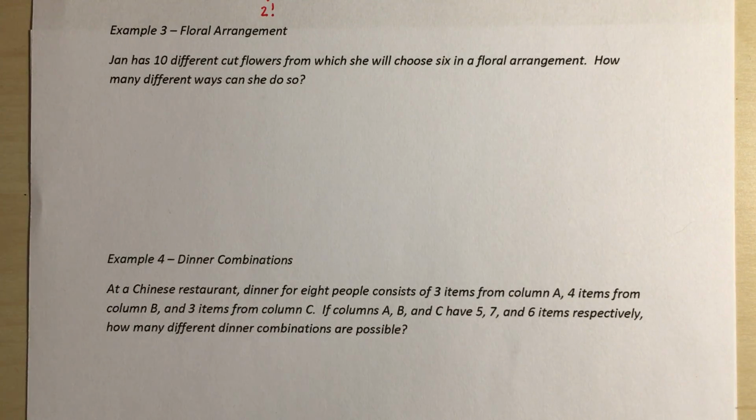So we're going to finish off section 11.8 with a couple more examples doing combinations. So these are going to require our combination formula. Right? So in example 3, Jan has 10 different cut flowers from which she will choose 6 in a floral arrangement. How many different ways can she do so?